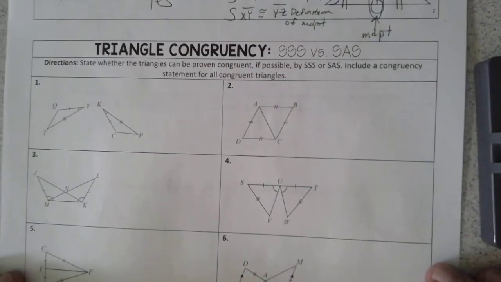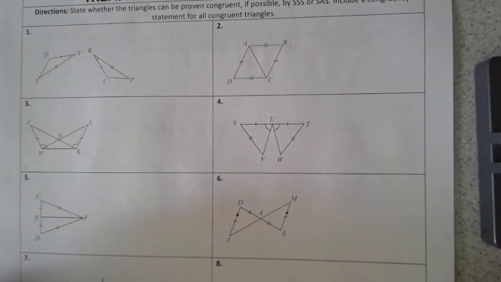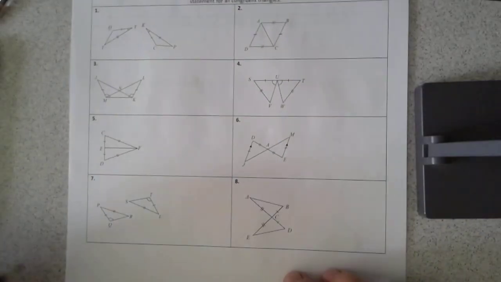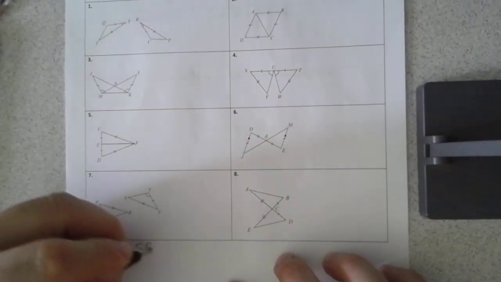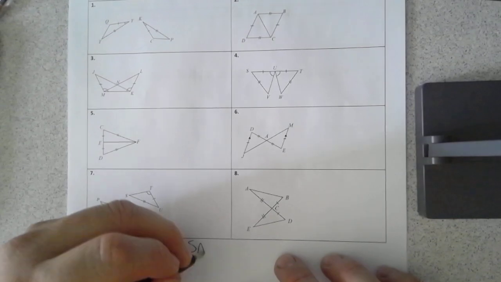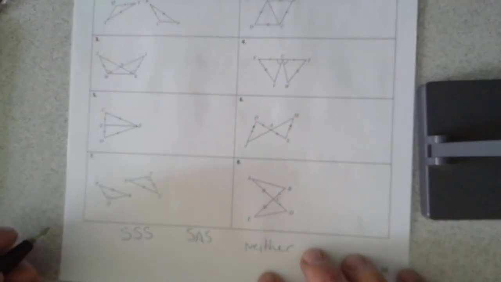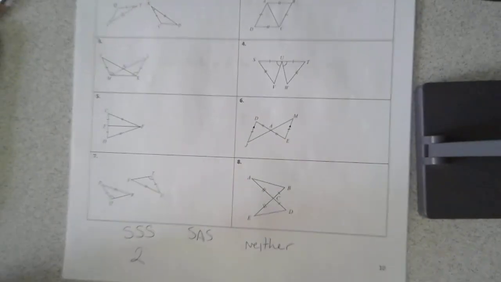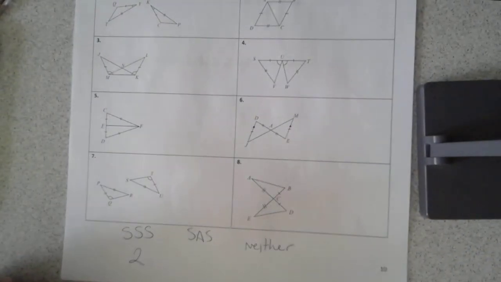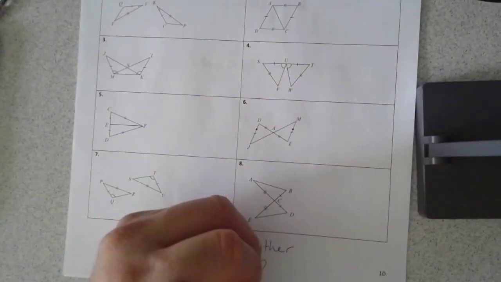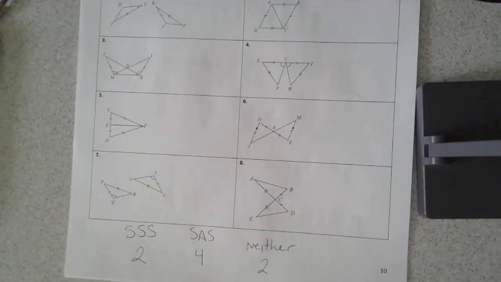All right, here's what I want you to do. On the next part, there are 8 questions. You have 3 options here. Look at the triangles, and I want you to decide, is it side, side, side? Is it side, angle, side? Or is it neither? To help you out, 2 of the 8 are side, side, side. 4 of them are side, angle, side. And 2 of them are neither.